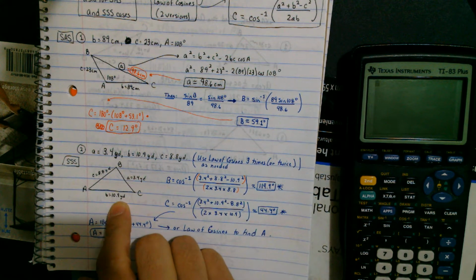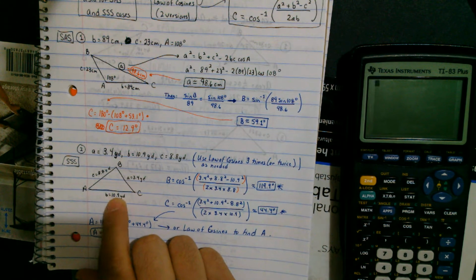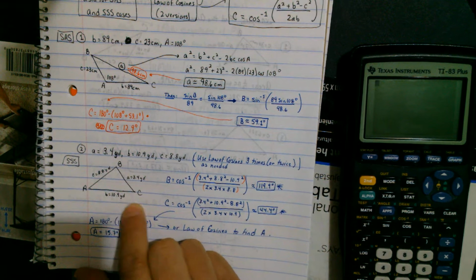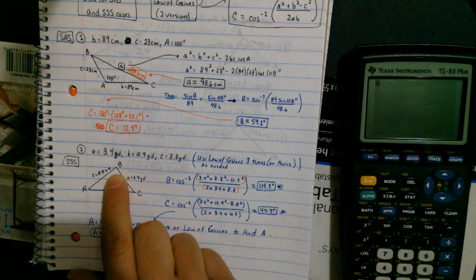But as a rule of thumb, I usually go for the longest side, or the biggest angle. So I pick the one that has the opposite side. The opposite side would be the biggest side, the longest length. So angle B.